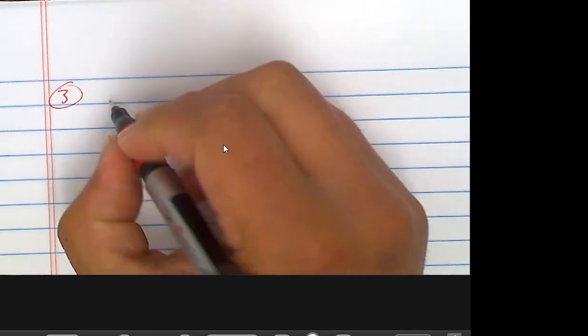All right. So I am going to start an example problem, because I want an example problem and the actual problem for each one of these. So let's take a look at number 3. Number 3 or example 3? Example 3.